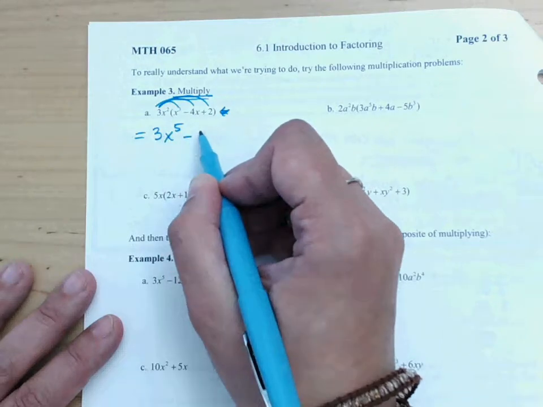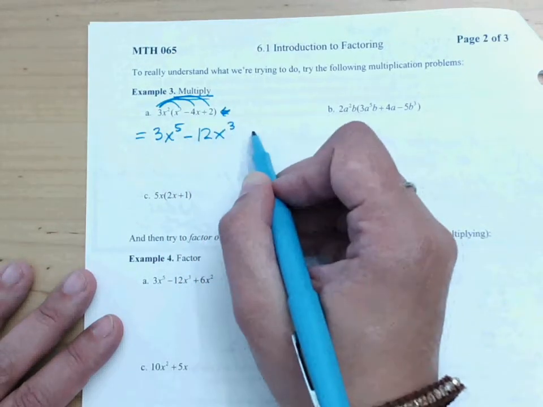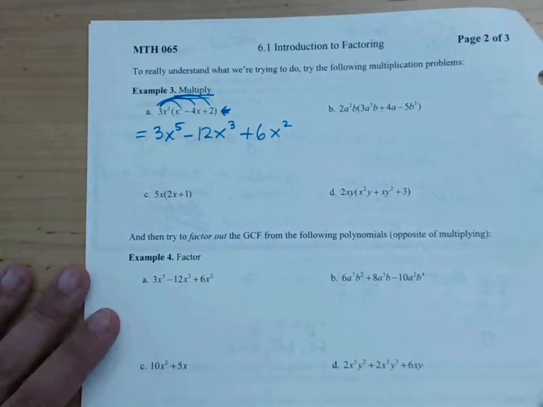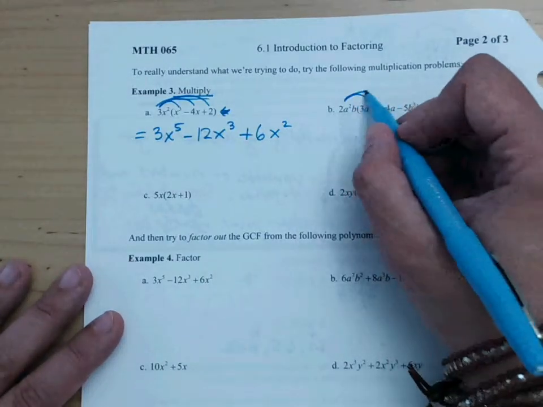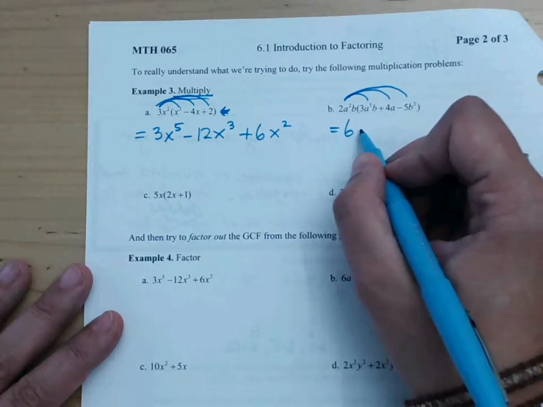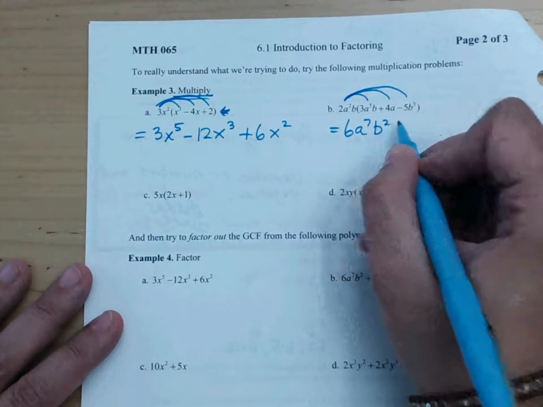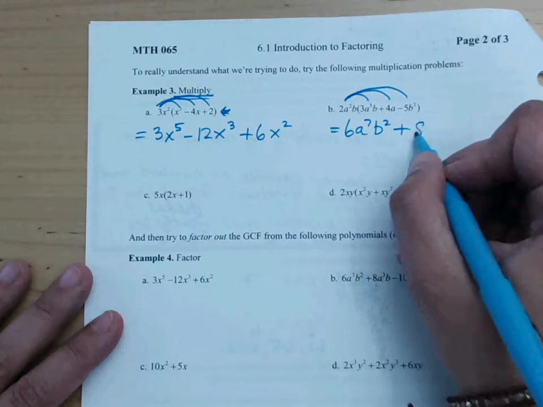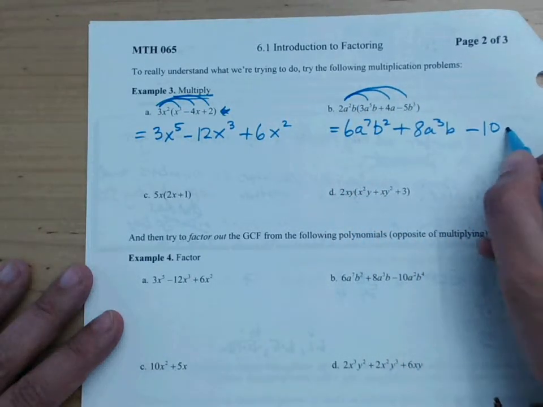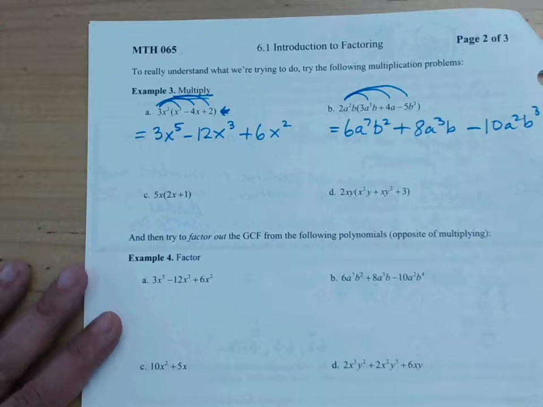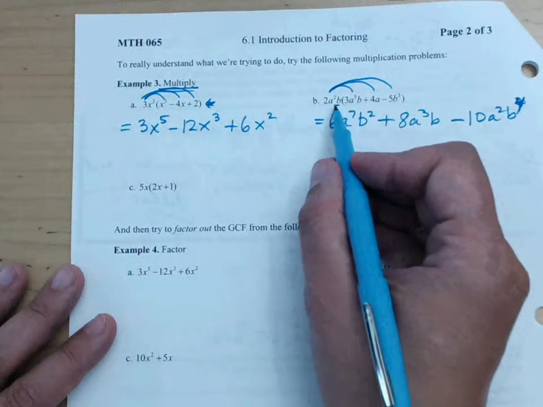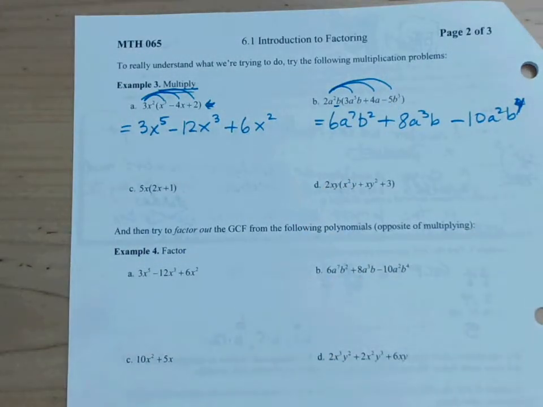Yes? We're using the laws of exponents there. Okay, let's go B. Distribution. Tell me what it is. B to the third, right? Oh, b to the fourth. Sorry, b to the fourth. I missed that b. B times b cubed is b to the fourth. You're right.